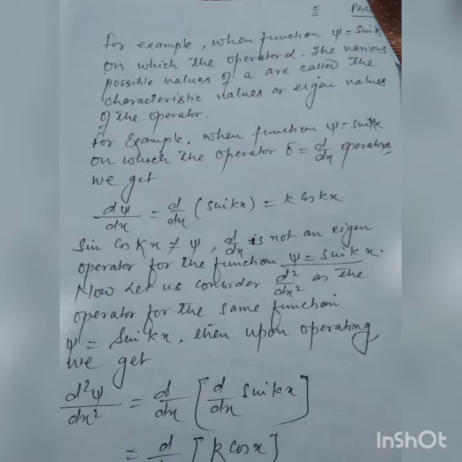We get d psi upon dx equal to d by dx of sin kx, which is equal to k cos kx. Since k cos kx is not a constant times psi, d by dx is not an Eigen operator for the function psi equal to sin kx.